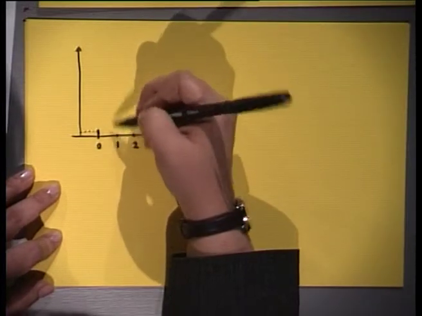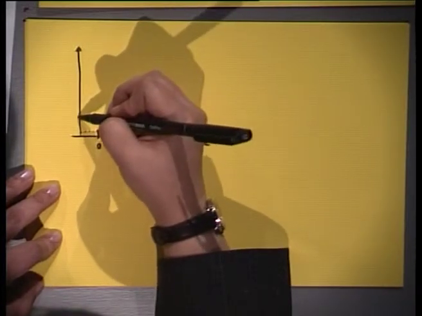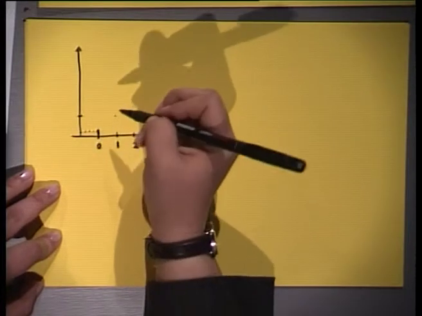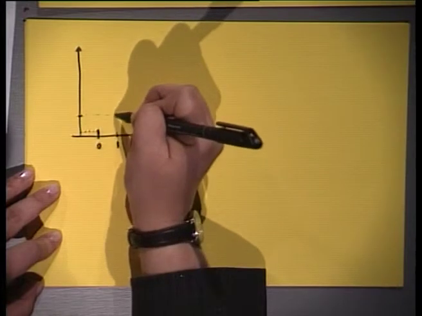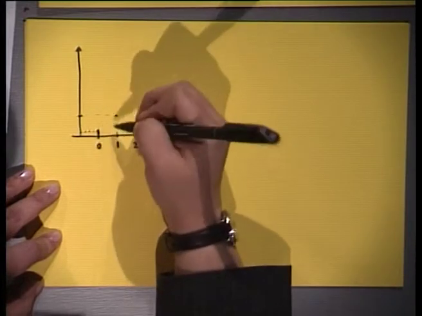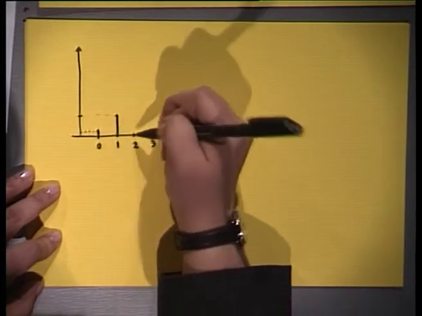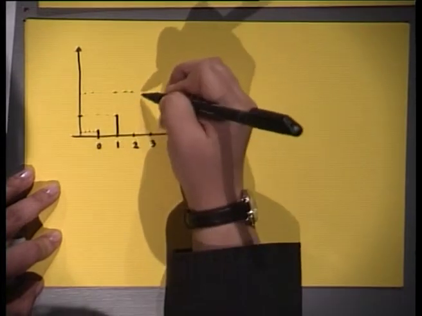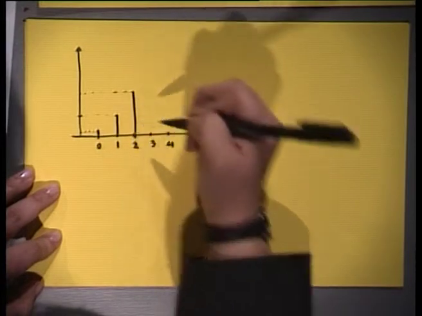We have for 1, 12 out of 256. For 2, we have 54 out of 256.